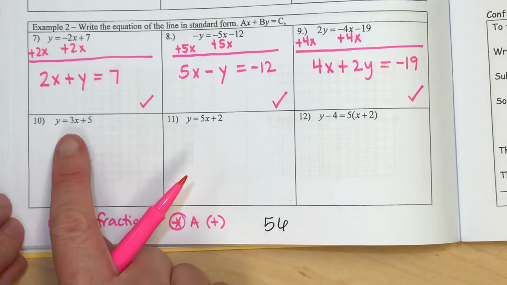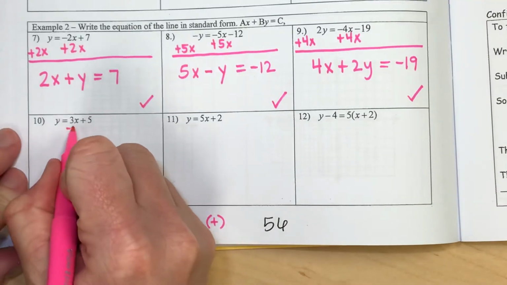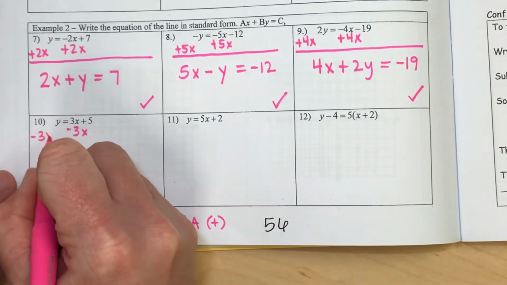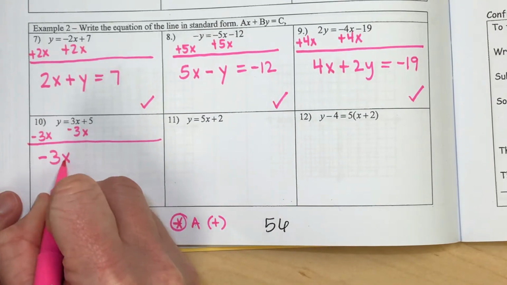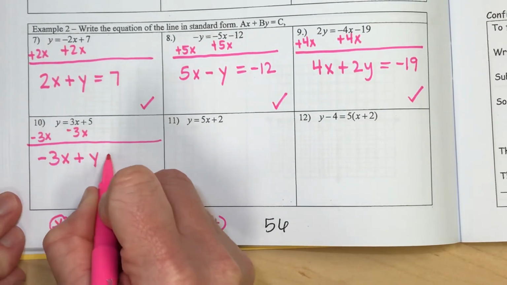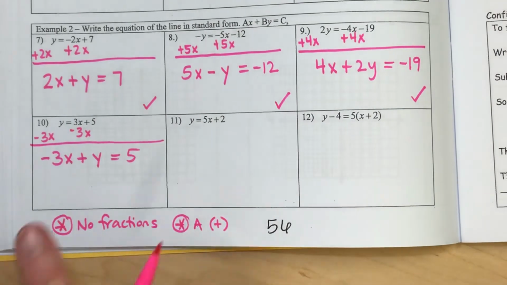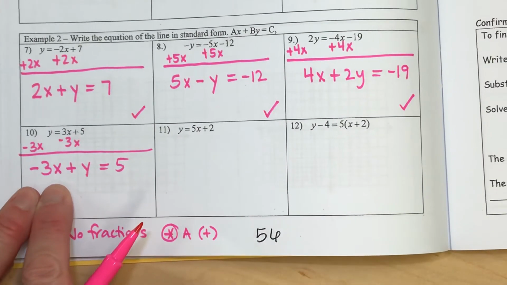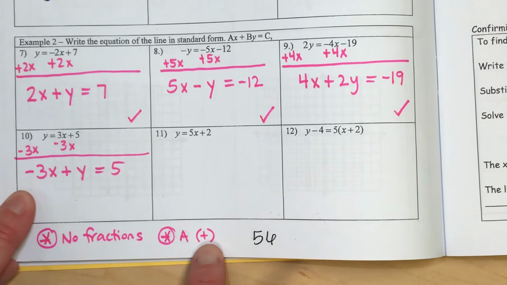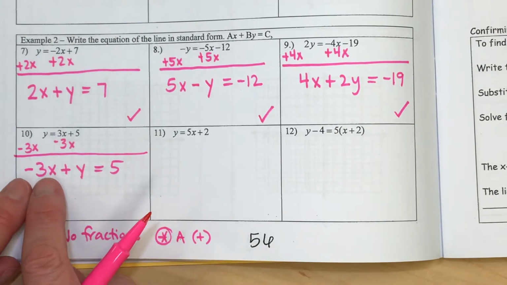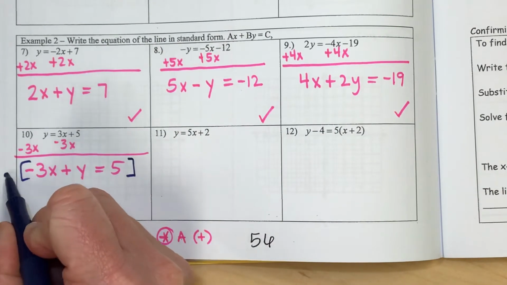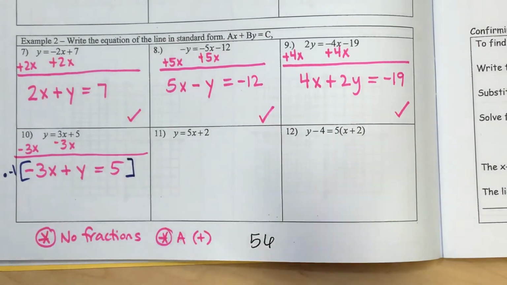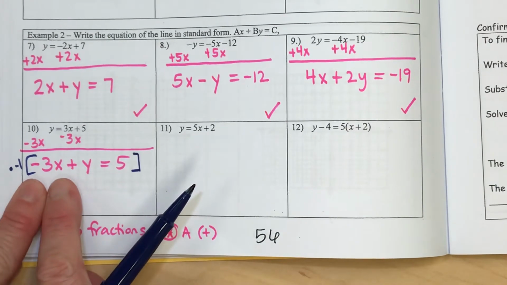In this next example here, number 10, I'm going to subtract my 3x to the other side. So now I have a negative 3x followed by a positive y equal to 5. And now I notice that my x term is not positive, which is what I need. So if I need this term to be the opposite sign, what I can do is multiply everything by negative 1 so that the sign I need for a will now become positive.